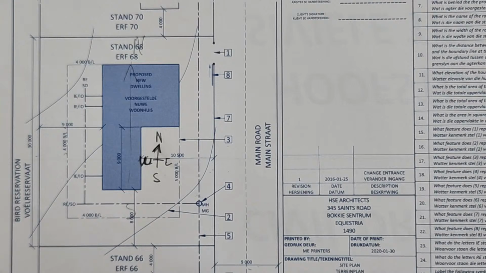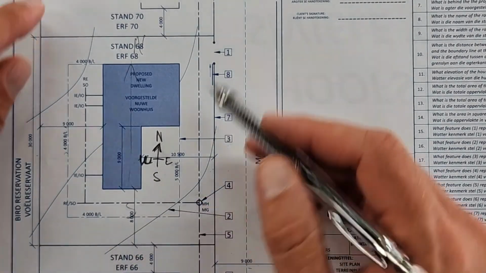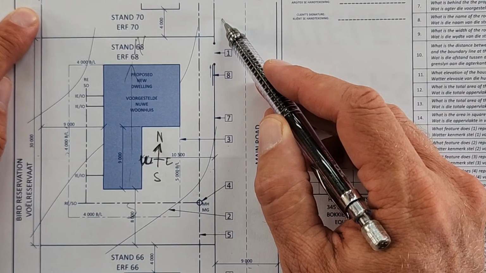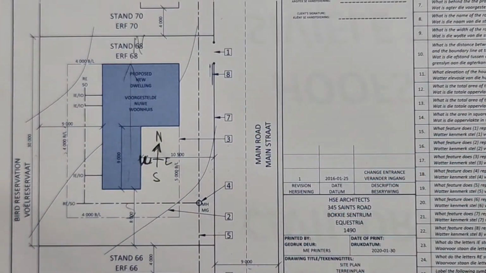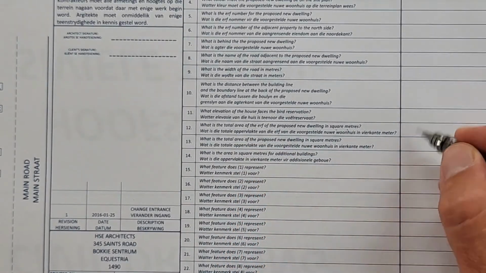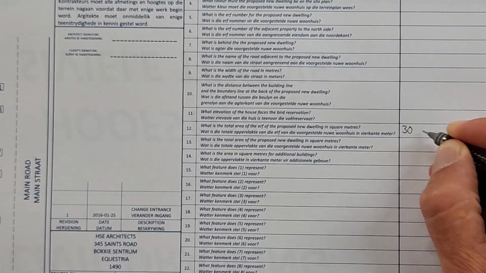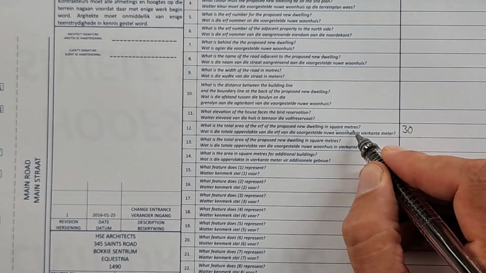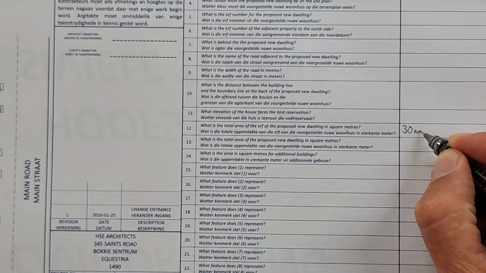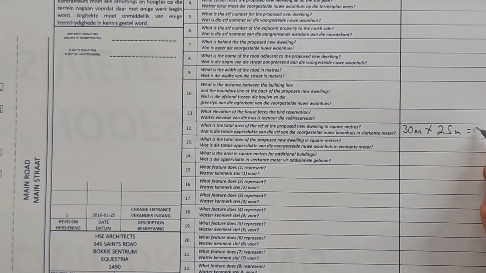What is the total area of the erf of the proposed new dwelling in square meters? So now we have to do a bit of a sum. We've got 30,000 and we've got 25,000 millimeters. I'm not going to write 30,000 here. We already converted to meters because the question is in meters. 30 meters times 25 meters equals 750.